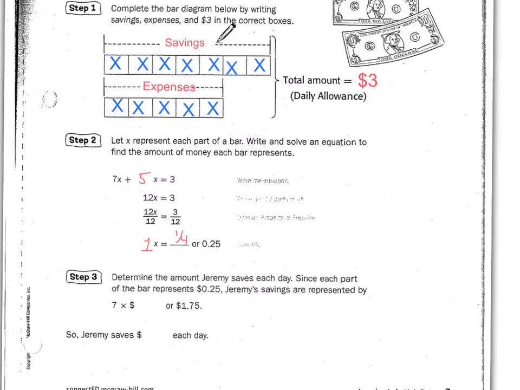All right, so let's finish this up. Our goal was to determine the amount of money that Jeremy saves each day. And we've determined that 1x equals 1/4 or 0.25, which in this case is 1/4 of a dollar or 25 cents. So each of these x's is worth 25 cents. All right? And there are 7 of those in savings. So 7 times 0.25, or 7 times 25 cents, is $1.75. So Jeremy saves $1.75 each day.